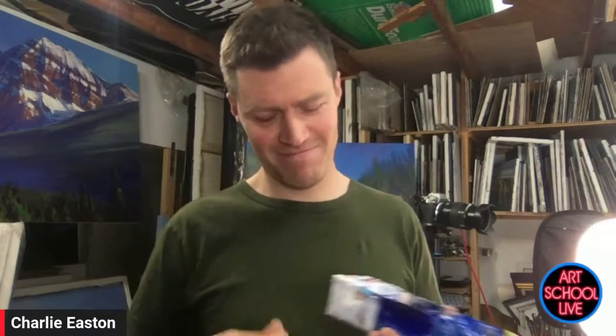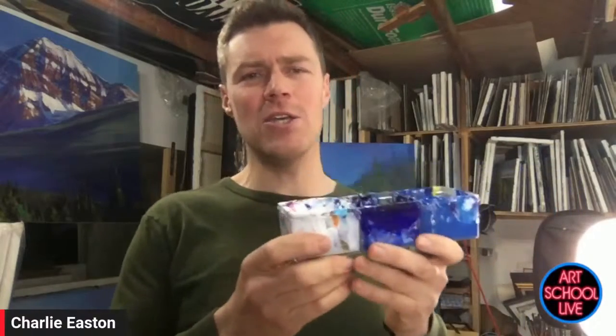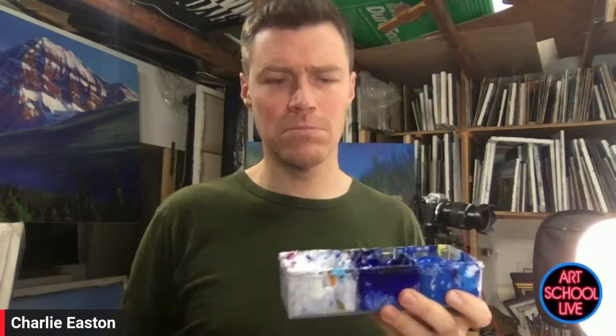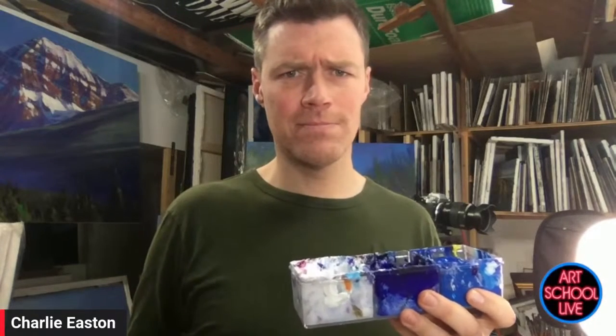We need to get more paint out. That's a typical problem everybody tells me with their students, that they don't put enough paint out. Absolutely. And when you paint like this, you don't necessarily have to put it out because it's already out for you. It's all ready to go. You're just dipping into that. You're not putting it out. You're not taking a palette knife and then putting it out again.